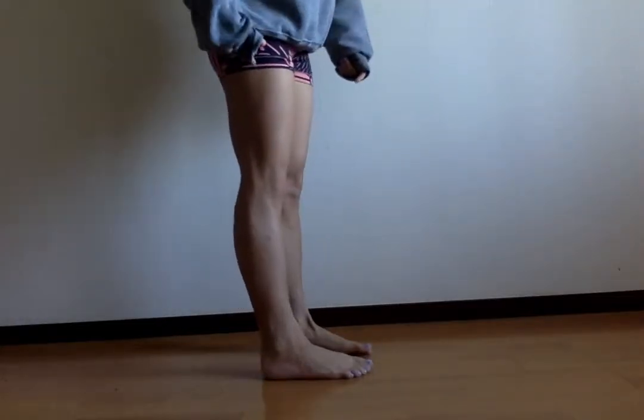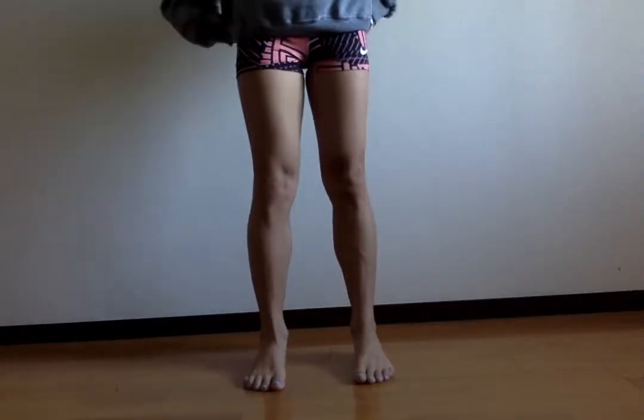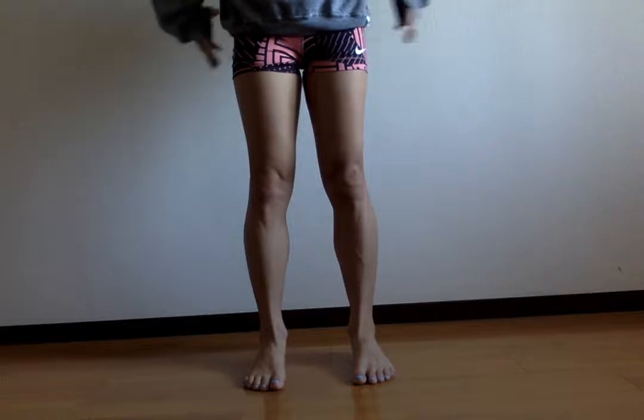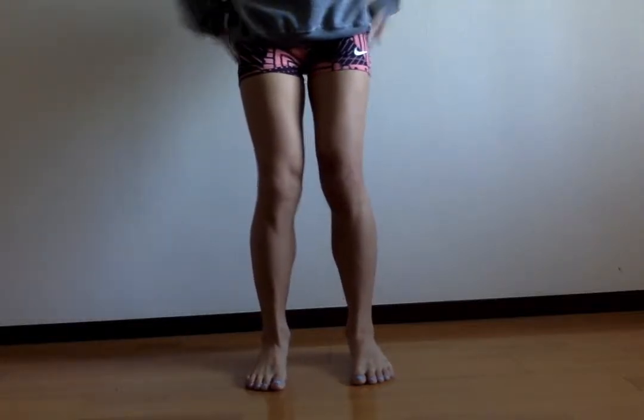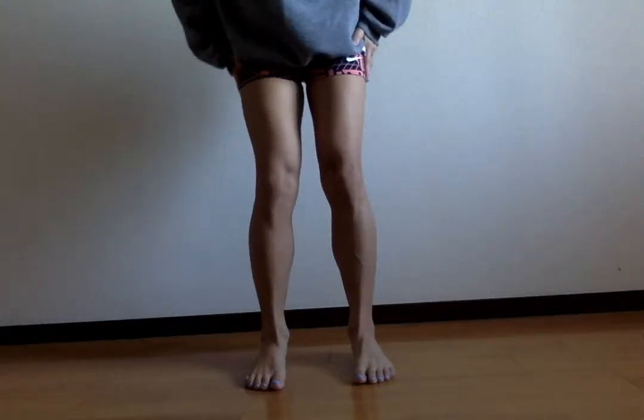But yeah, you can kind of see that. Again, that's more the glute area. So if this is weak and that's happening, it might not be these muscles necessarily. It could be your butt, your glute muscles.